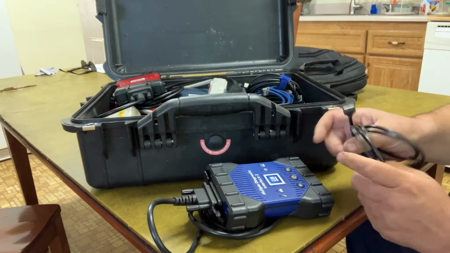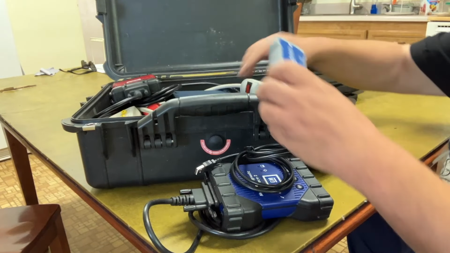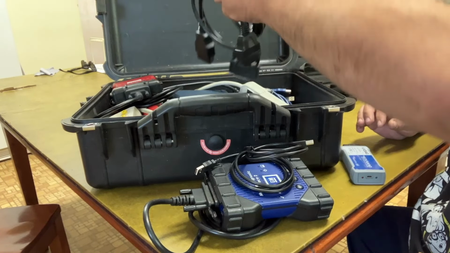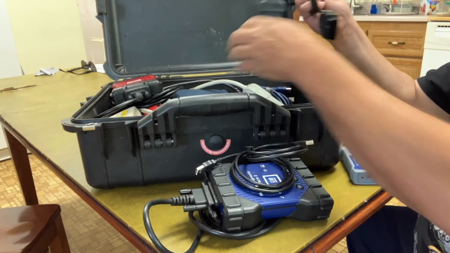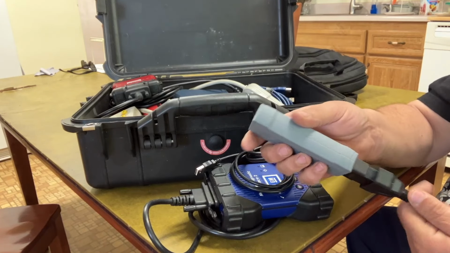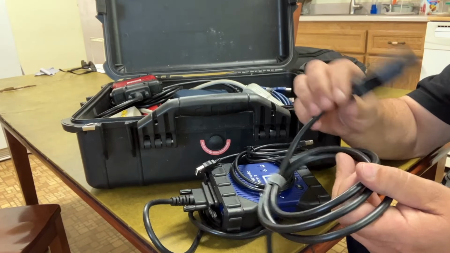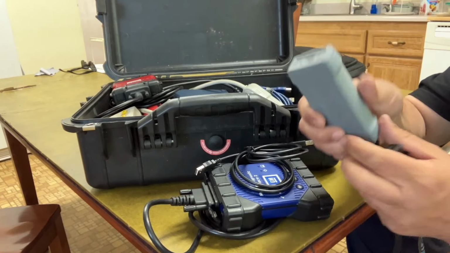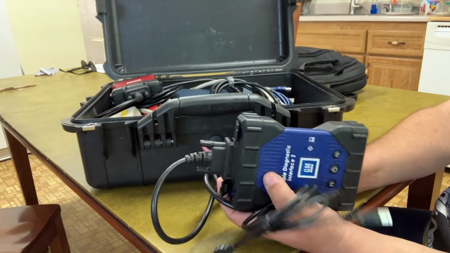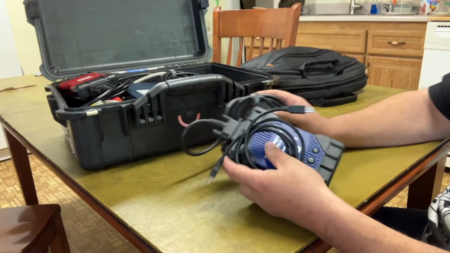In here I have all kinds of stuff, but I'm going to show you today my GM stuff. I have my MDI2, and also, here it is, my VCX Nano. For the VCX Nano, I keep an extension cable to plug into it, because on some GMs it won't have enough clearance, so you can put it on there and hook this up. This one is like $90 and this was like $150. I'll put links down below where I bought these. These are both Chinese clone tools. These are not real tools.